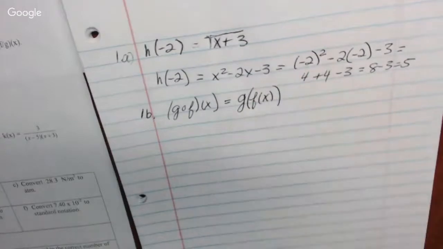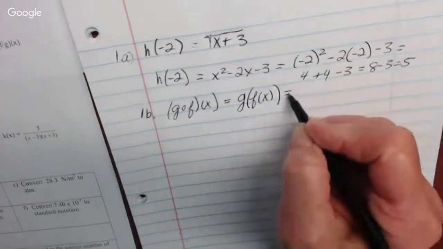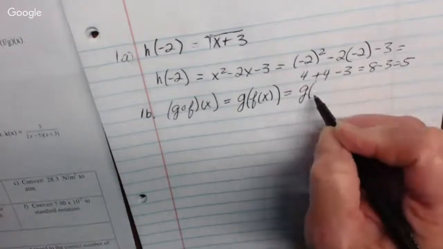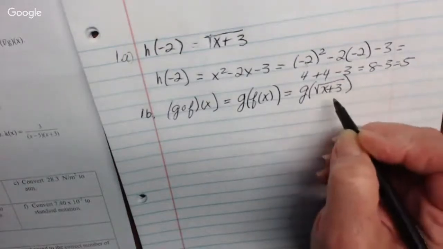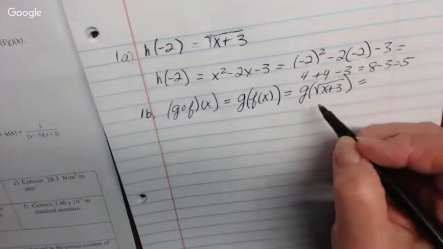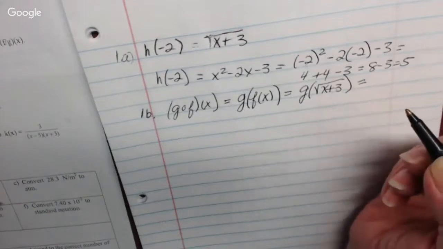I think it's clearer when we write it that way. Then you go back to your list and you find f of x. So we have g of the square root of x plus 3, because that's f of x. And then that equals g of this, and g of x is 2x minus 7.